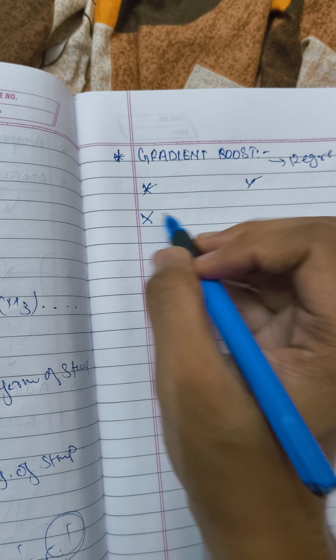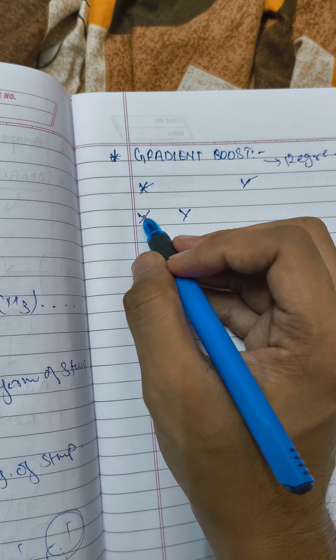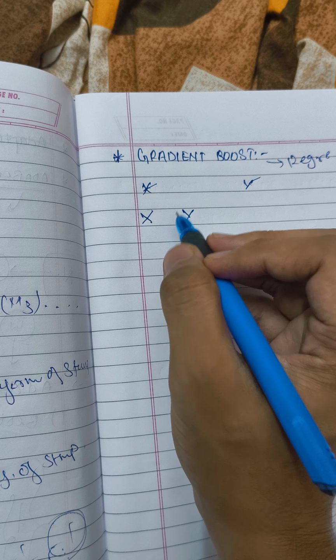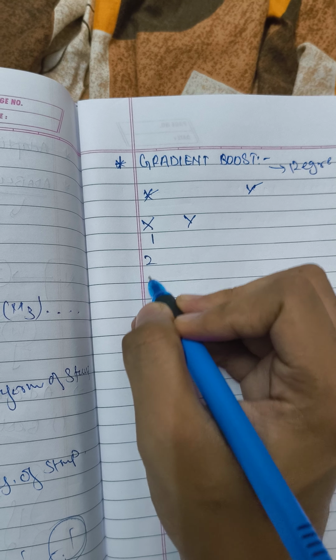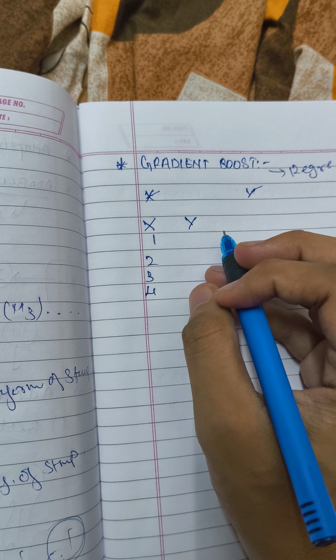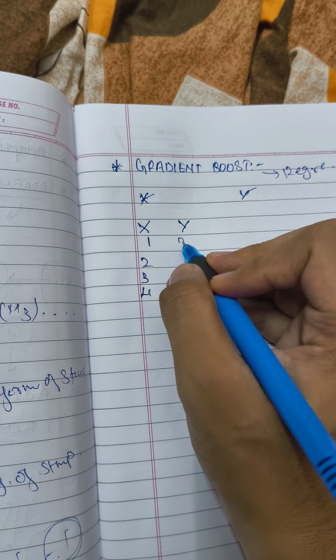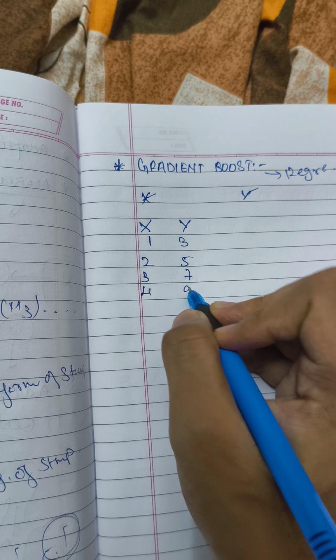Suppose I have my x and I have my y. X is my independent feature. Y is my dependent feature. Suppose my independent feature is 1, 2, 3 and 4 and my dependent feature is 3, 5, 7, 9.